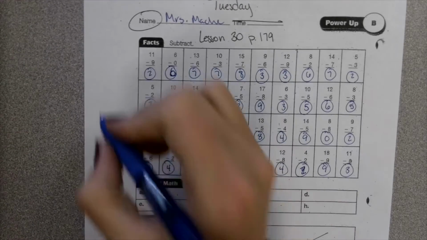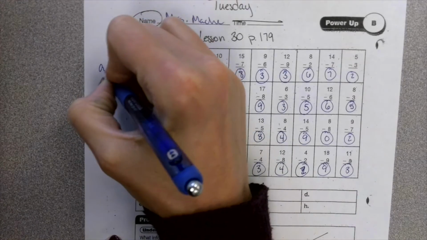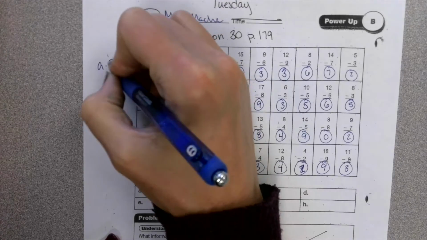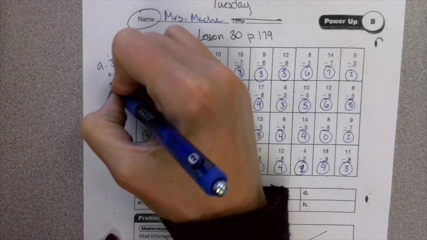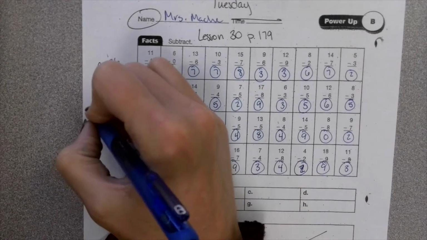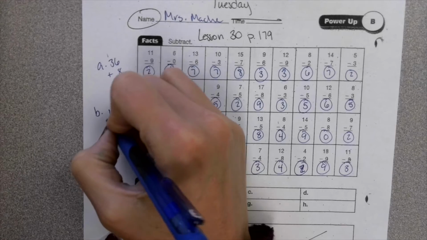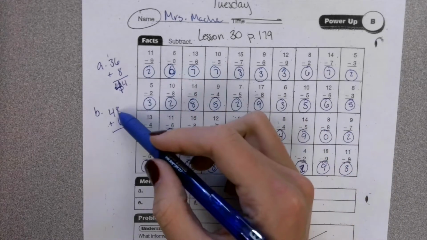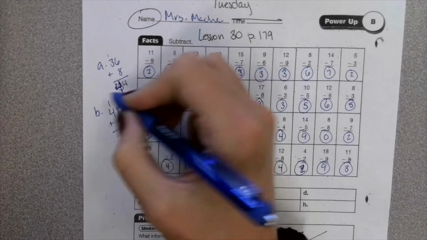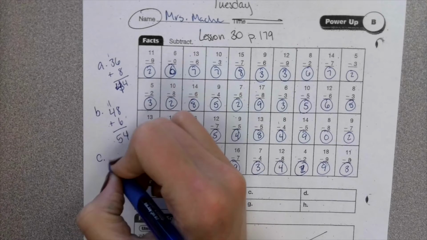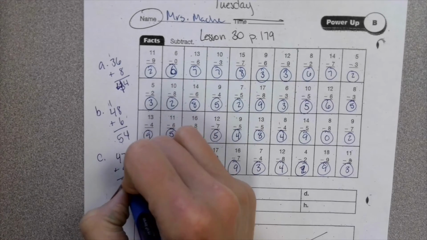We're going to go ahead and do A, 36 plus 8. Well, 6 plus 8 is 14. 1 plus 3 is 4. So you get 44. B, 48 plus 6. 8 plus 6 is 14. 1 goes up, 4 goes down. 1 plus 4 is 5. So I get 54.